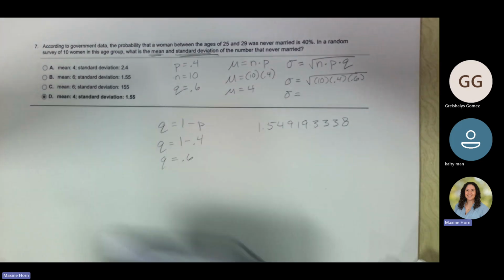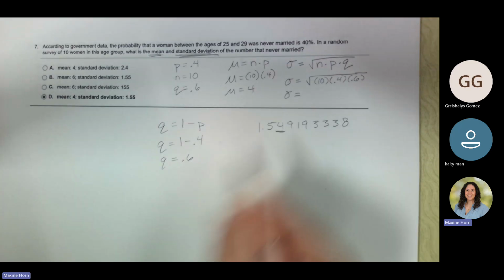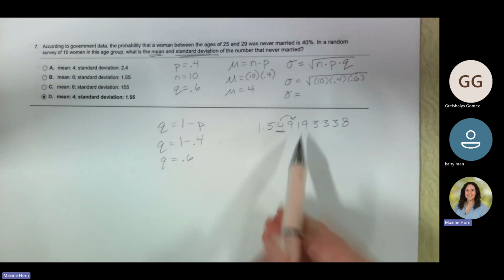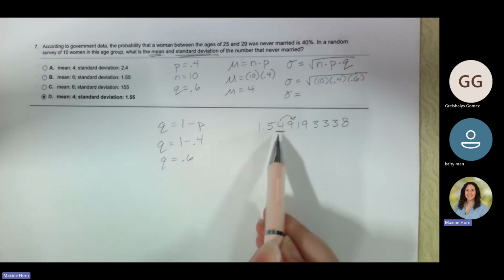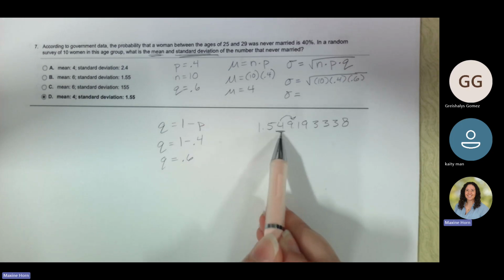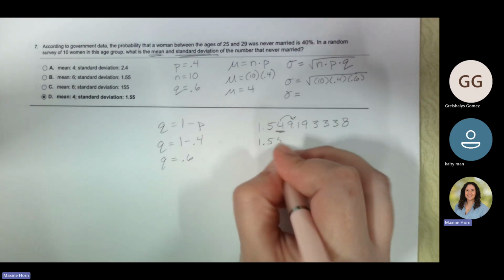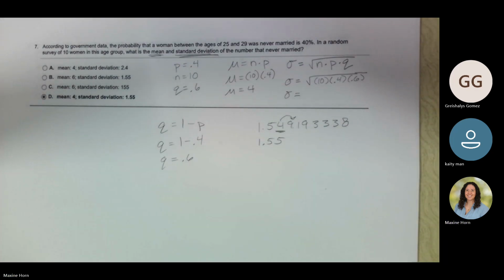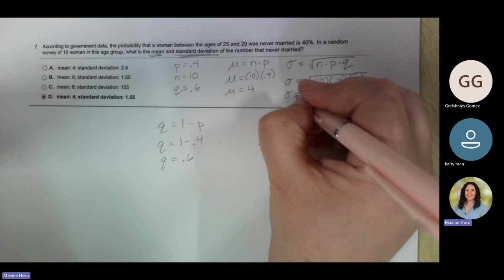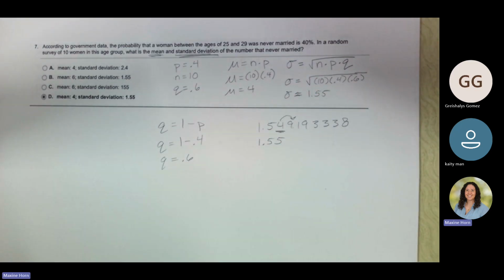I do this every time, but I just want to make sure nobody ever gets a problem wrong because they accidentally rounded incorrectly. So if I'm going to go to 2 decimal places, I look to the number to the right. If that number is 5 or more, then my underlined number goes up 1. If that number is not 5 or more, this number stays the same. This is 5 or more, so my underlined number goes up 1. It's about 1.55. And that's how we get our answer.